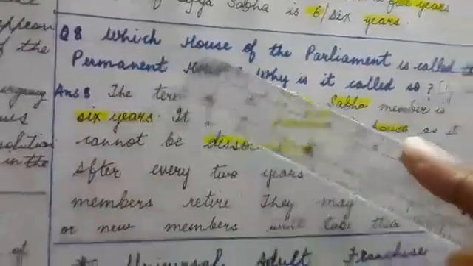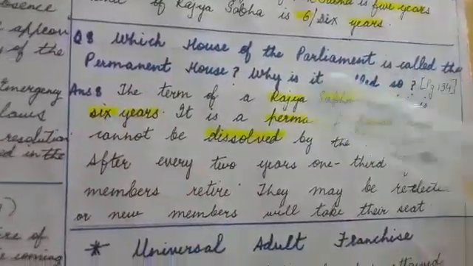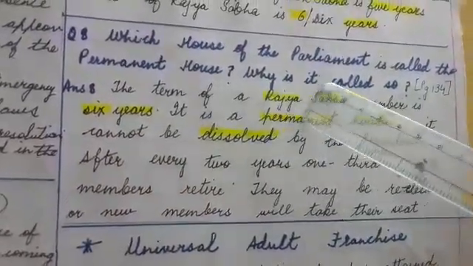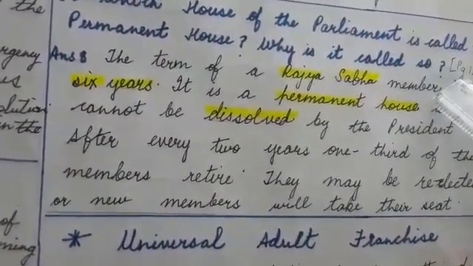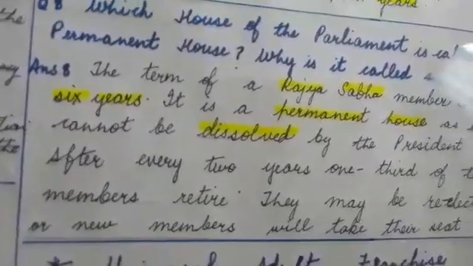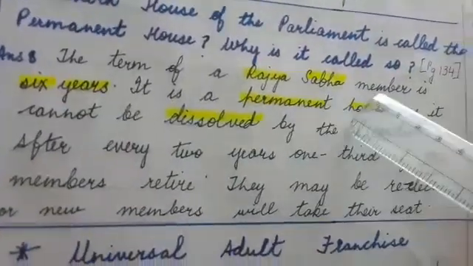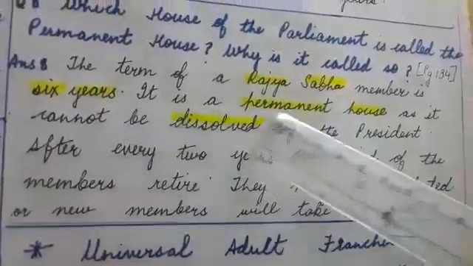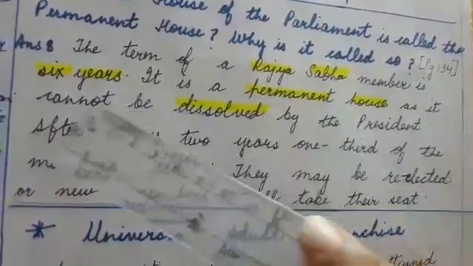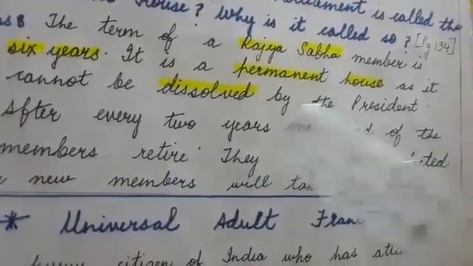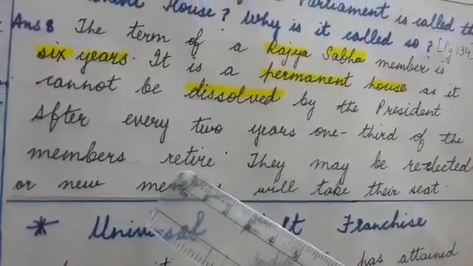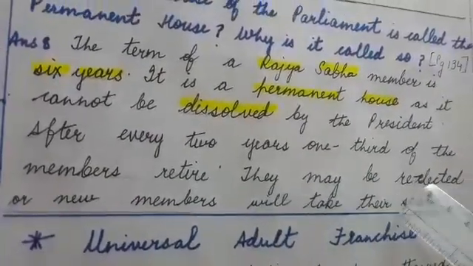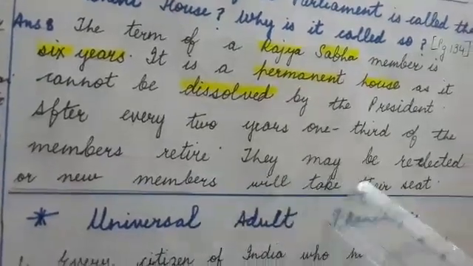Question number 8. Which house of the Parliament is called the Permanent House? Why is it called so? The answer is on page number 134. Topic is Rajya Sabha. The term of a Rajya Sabha member is 6 years. It is a permanent house as it cannot be dissolved by the President. After every 2 years, 1/3 of the members retire. They may be re-elected or new members will take their seat.